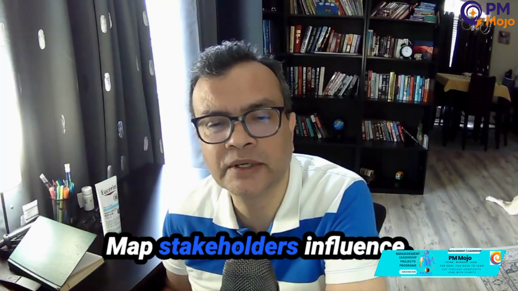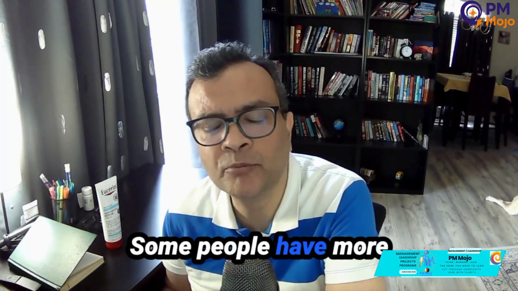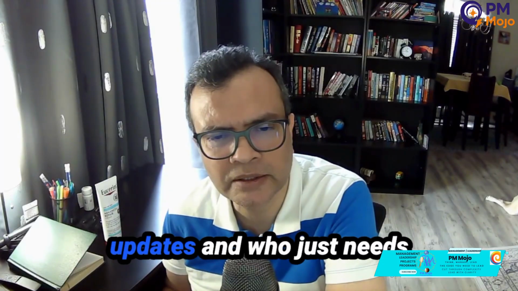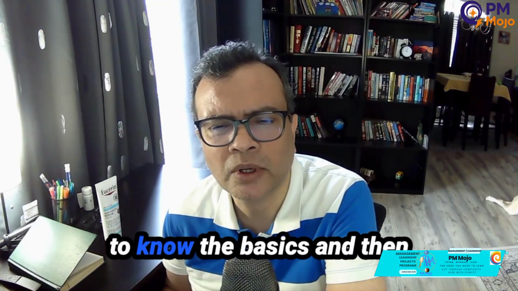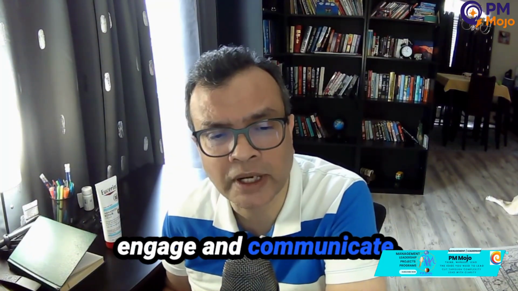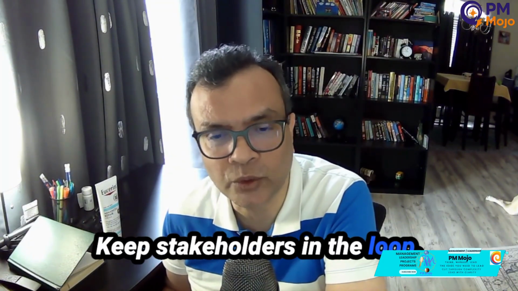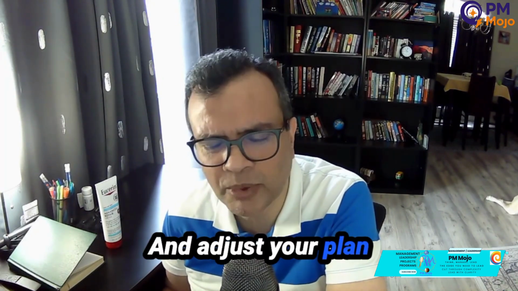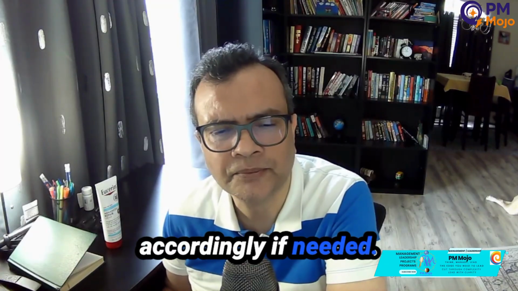Map stakeholders' influence. Some people have more power or interest than others. Figure out who needs regular updates and who just needs to know the basics. And then engage and communicate. Keep stakeholders in the loop, share progress, listen to feedback, and adjust your plan accordingly if needed.